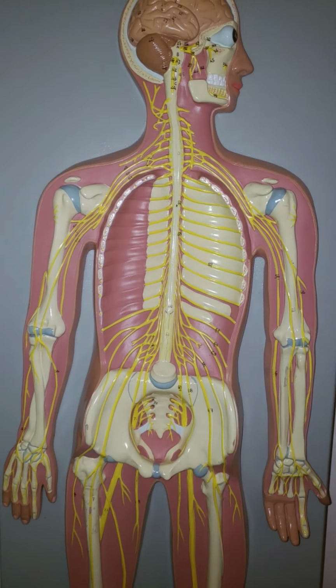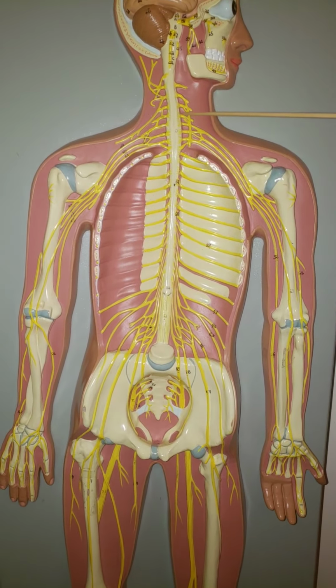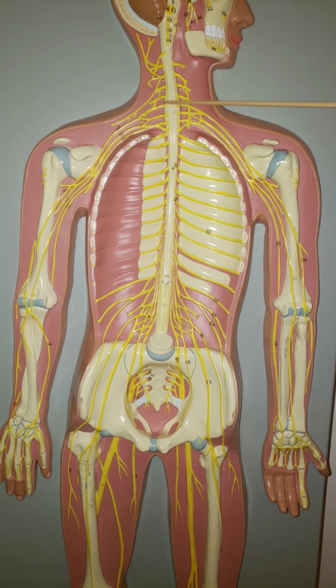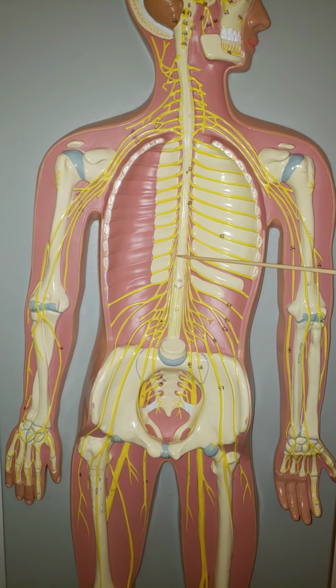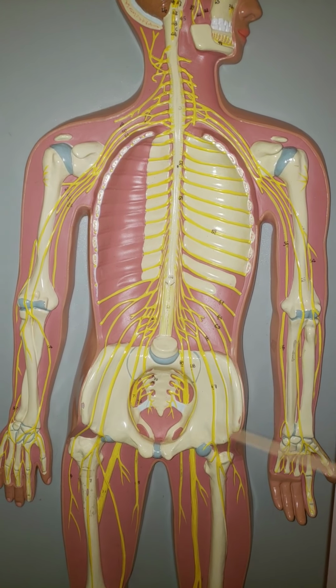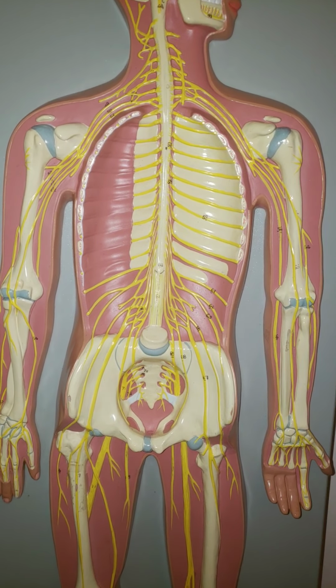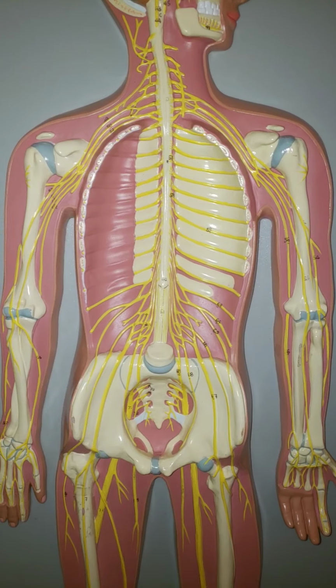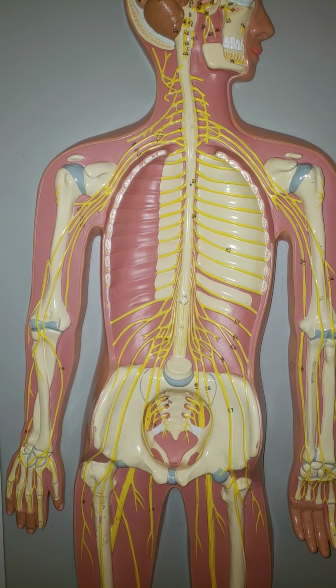Coming back away from the spinal cord, you'll notice there is an enlargement in the cervical area. There's also an enlargement in the lumbar area, which is not very well depicted here. Those are the cervical and lumbar enlargements, respectively.